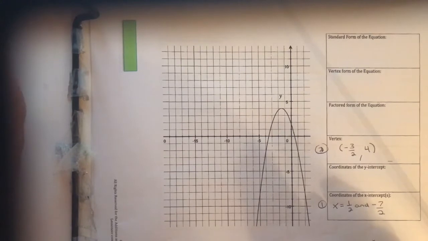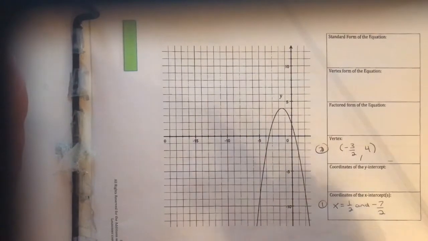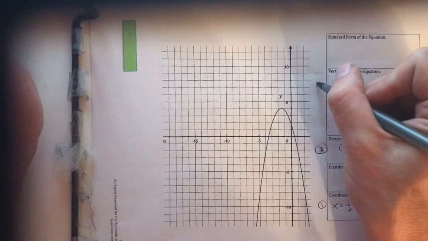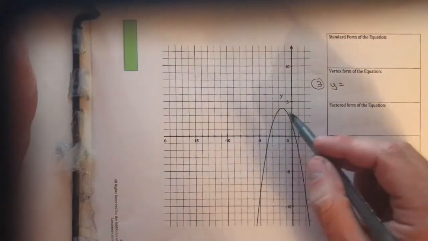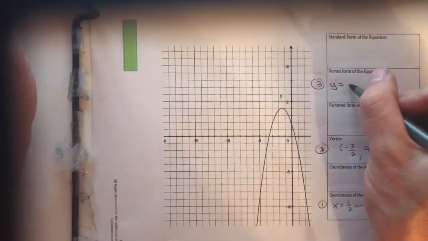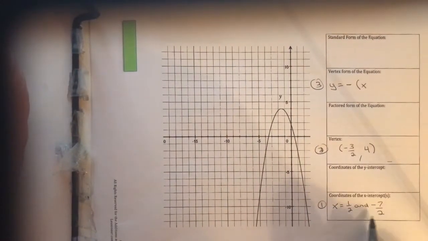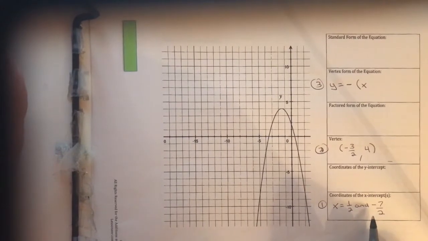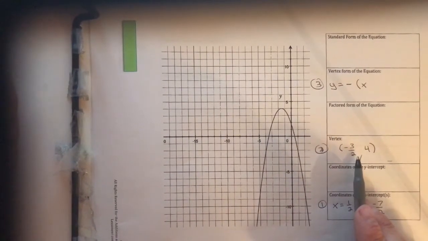So let's go next. Let's get a little deeper into the problem, and let's go for the vertex form of the equation. So that's what we're going to do third. So y is equal to, now this parabola is opening down, so we know that there's going to be a negative involved, and then parentheses x, and then just like the last problem, we know that this right here is the vertex of the parabola.